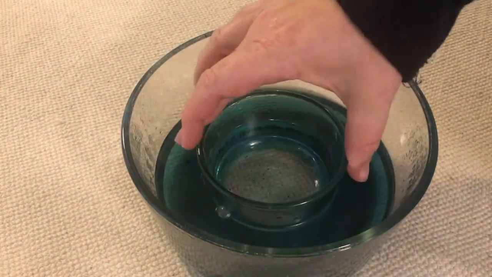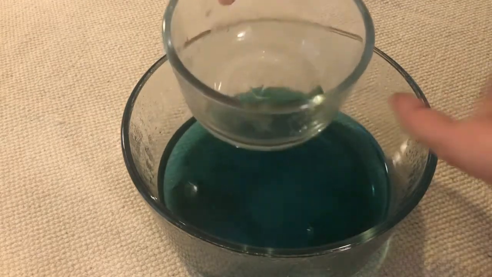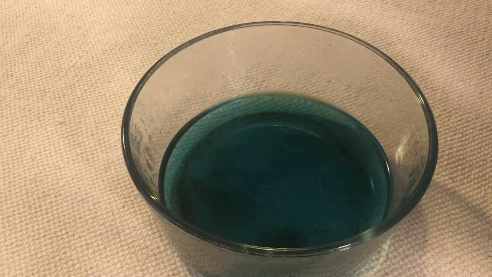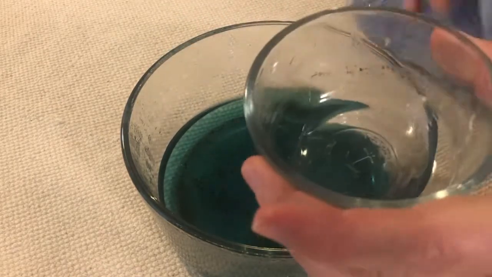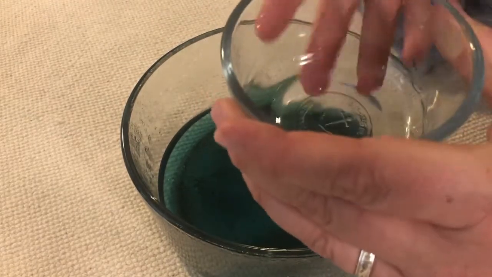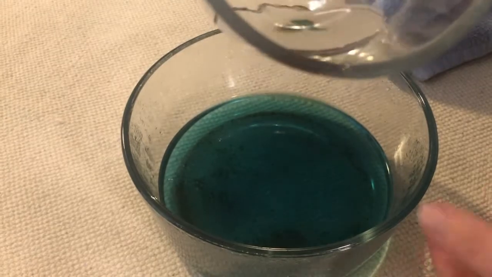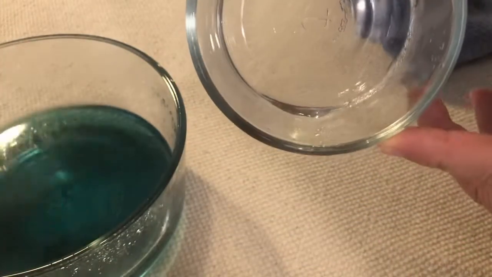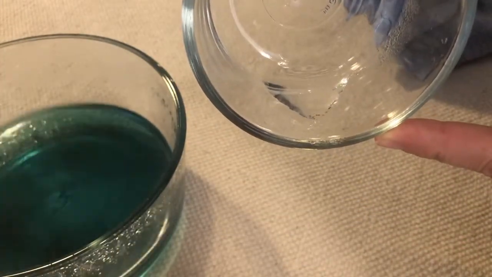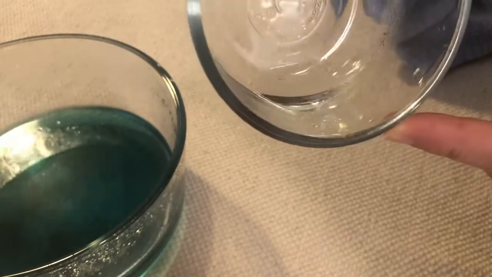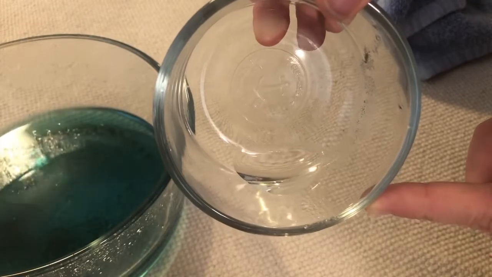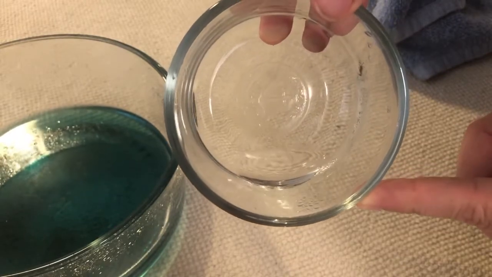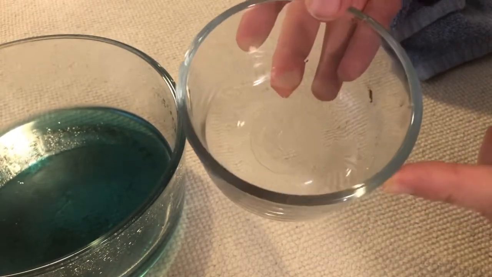All right, let's take a look. So when I lift the bowl out, let me clean off the outside. Okay, you can see that some water collected, and then this represents precipitation onto our land. There you go. If you try this at home, make sure you have the support of your adult.